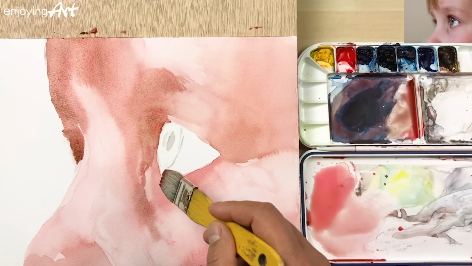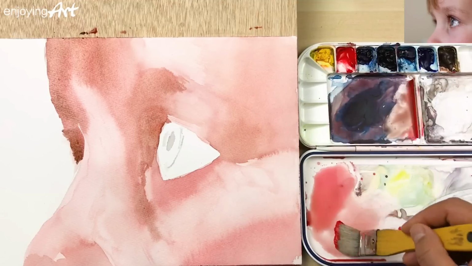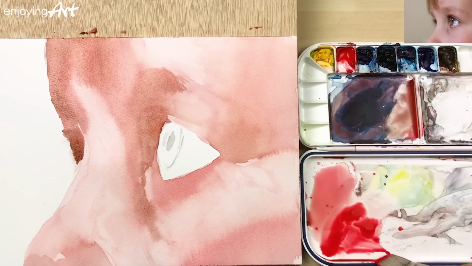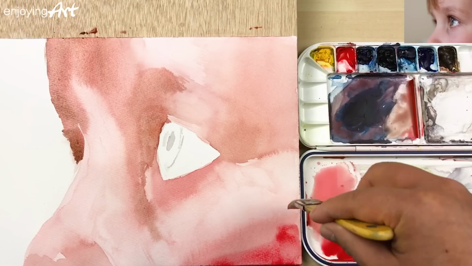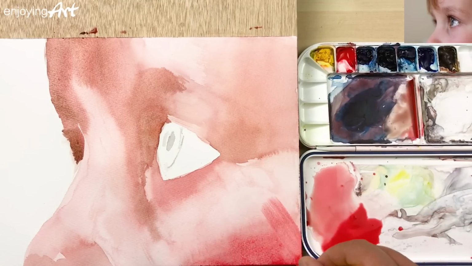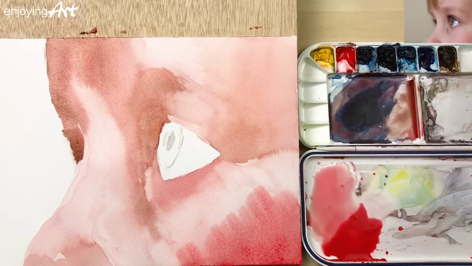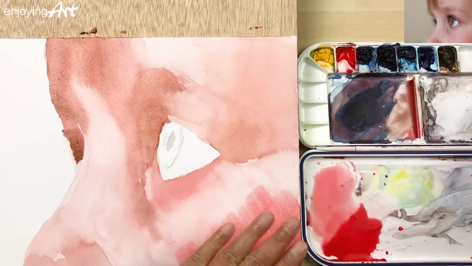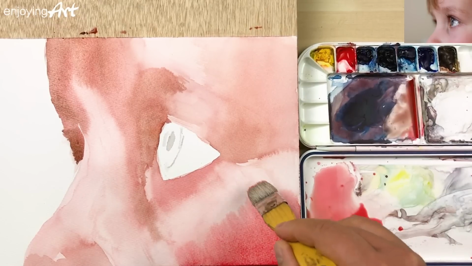Okay, there's a little bit more color inside, but right now I'm gonna do a little bit more building. For the cheek over here, I'm gonna just put a little bit more red color in here, like that, to build up the warmness and building up the form and turning up like this.